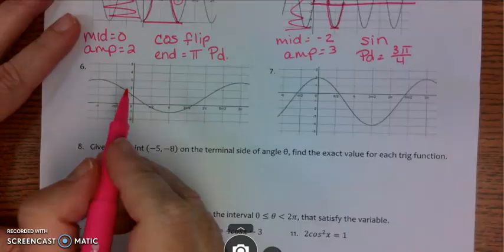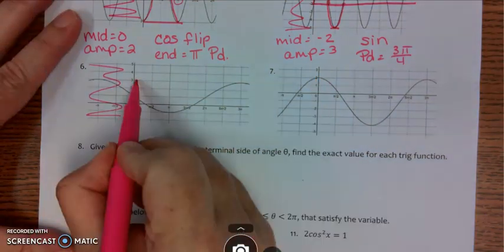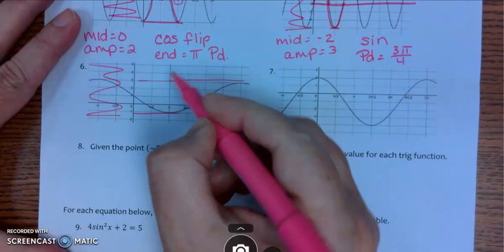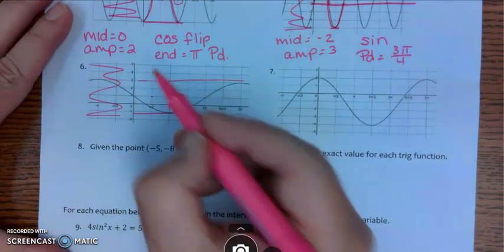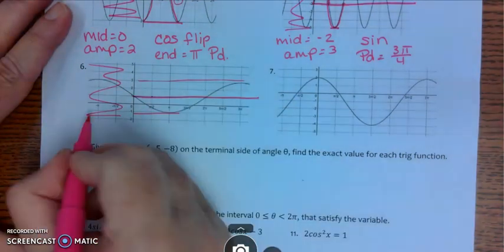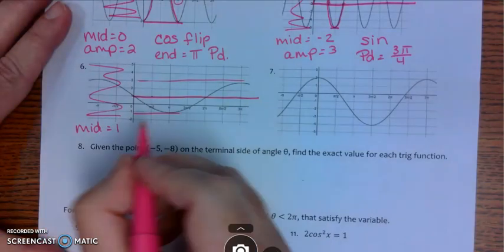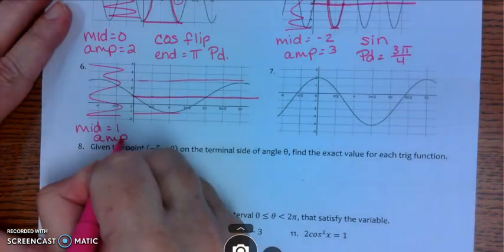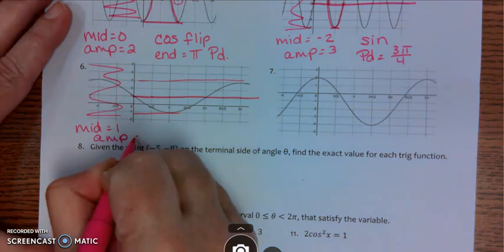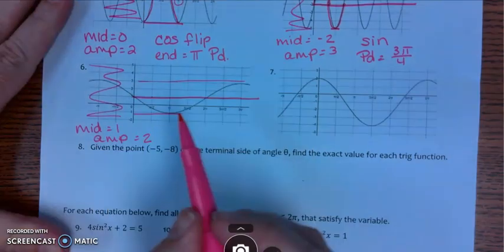So number 6, same thing. So my highest here is at 3, lowest that's -1. So that's 1, 2, 3, 4. Half of 4 is 2. 1, 2. So midline is at 1. My amplitude, 1, 2, is 2.